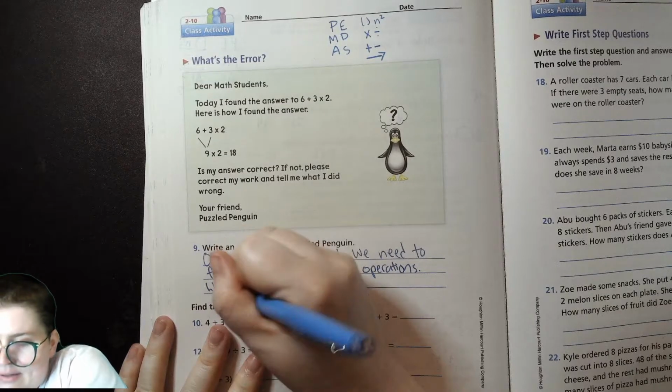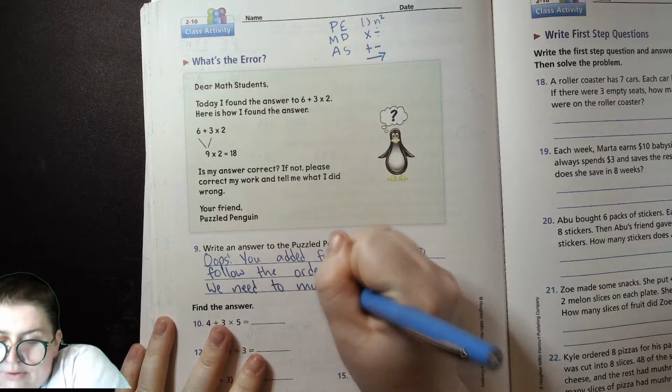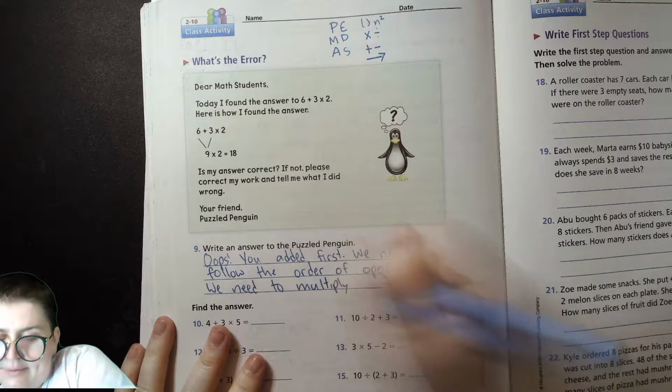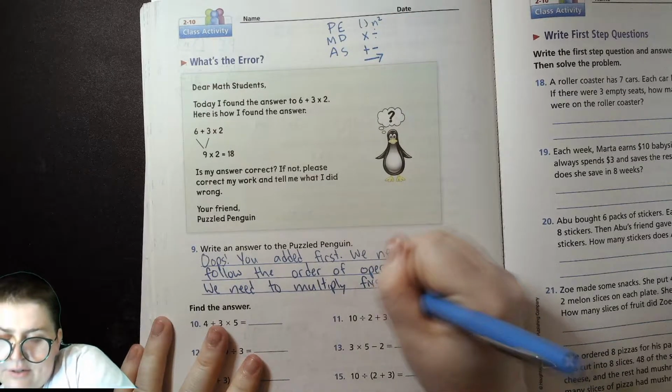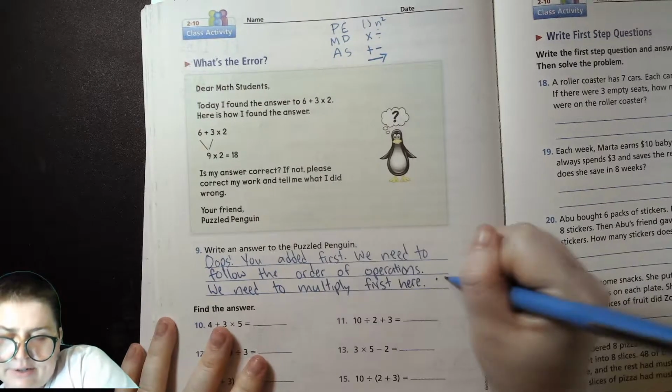We need to multiply first here. And then give him a little smile because he's trying his best.